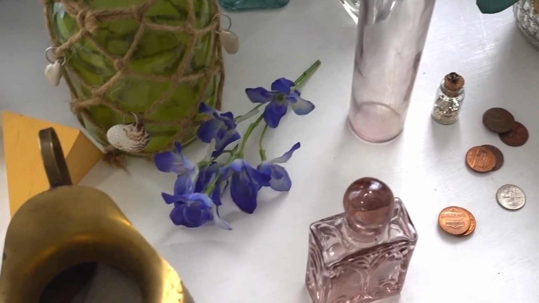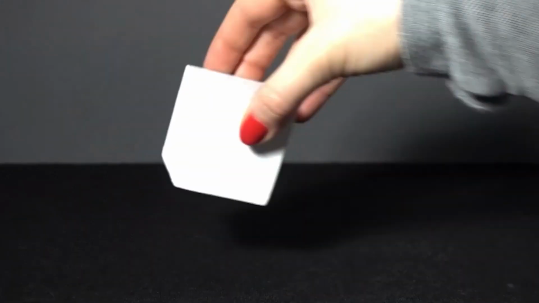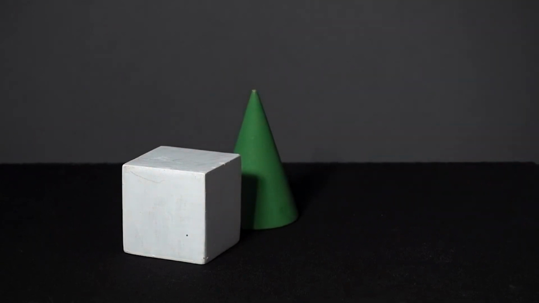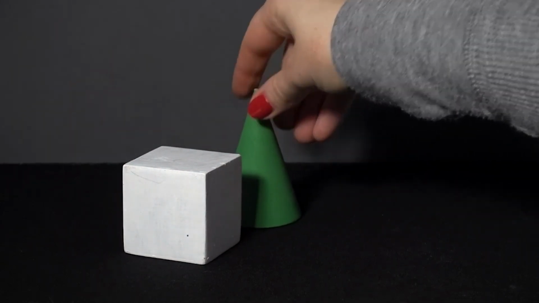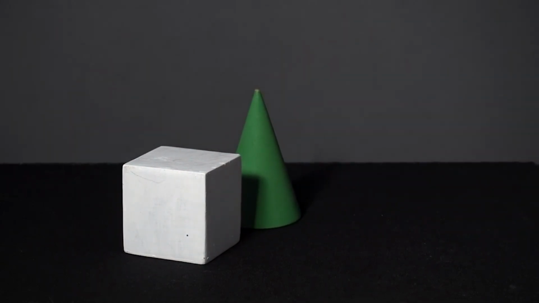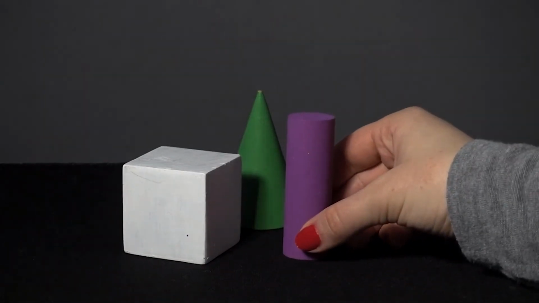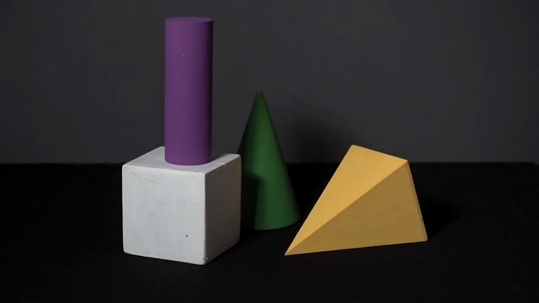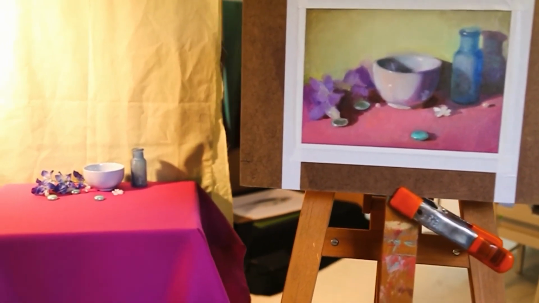If you're not up for a more challenging still life like this, you can't go wrong with basic geometric forms. I bought these geometric solids from Amazon, and I painted some of them different colors for study. Painting from life with a setup like this is an excellent way to learn to mix colors, but also to study light and shade. So definitely give this a try if you're up for it.